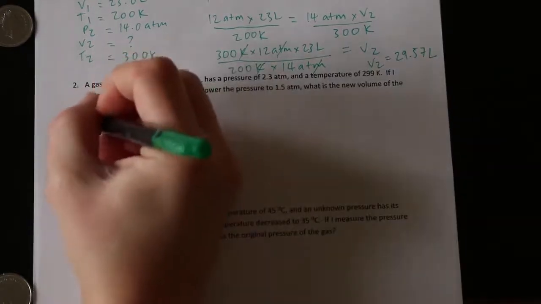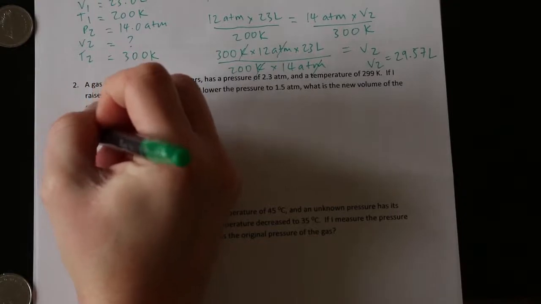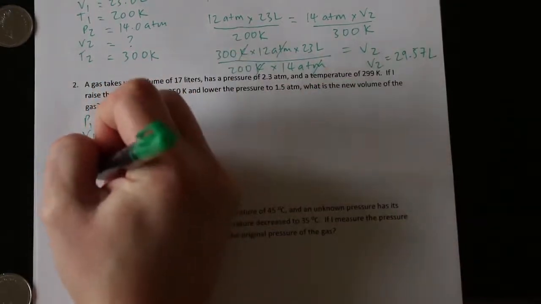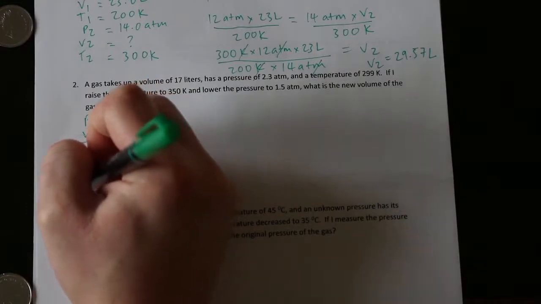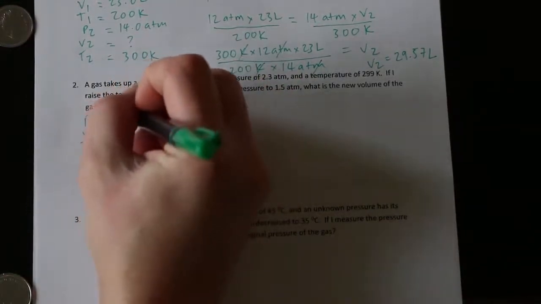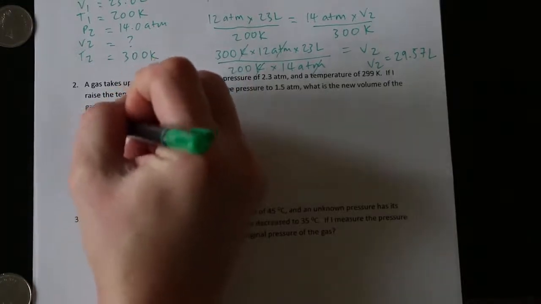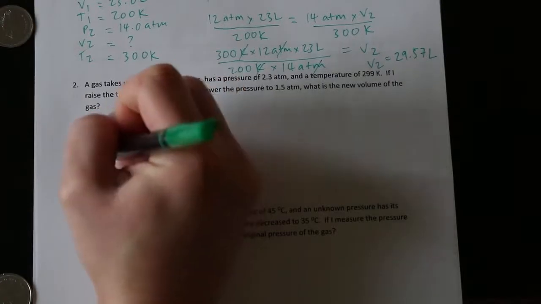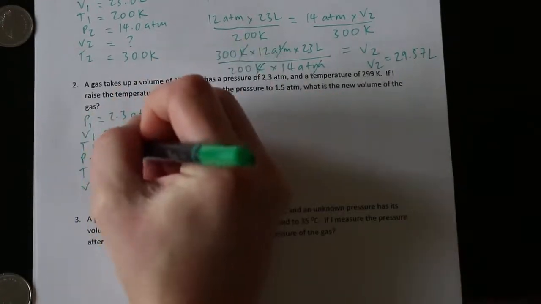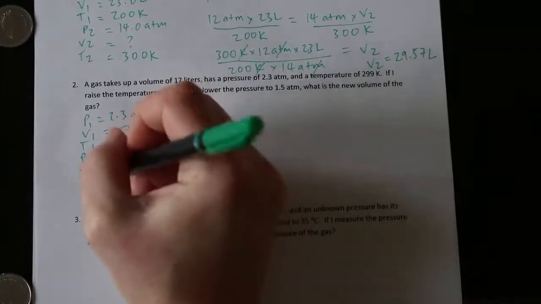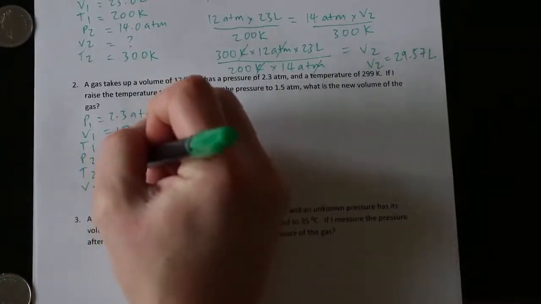So again, let's write out our variables. P1, V1, T1, P2, T2, V2. So our P1 is 2.3 atmospheres, our V1 is 17 liters, T1 is 299 Kelvin, P2 is 1.5 atmospheres, V2 is what we're trying to find, and T2 is 350 Kelvin.